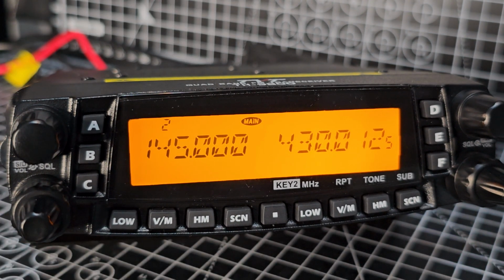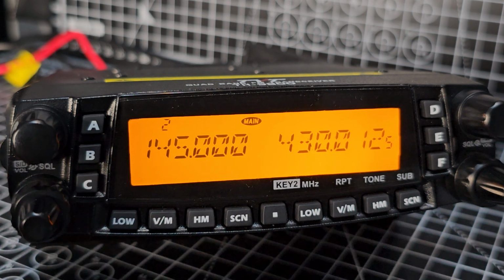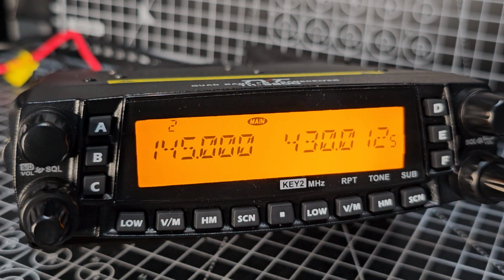Fantastic little radio, covers so many bands, quite inexpensive to buy these days, £150, £160 delivered. And from a ham radio point of view, you pretty much get everything you need regarding the sort of VHF, UHF bands. And you even get 10 meters, don't you?